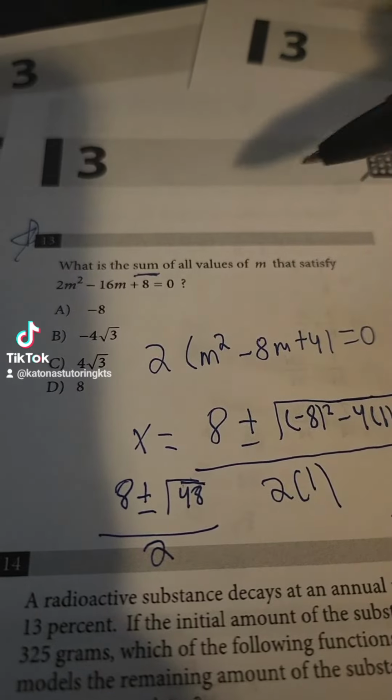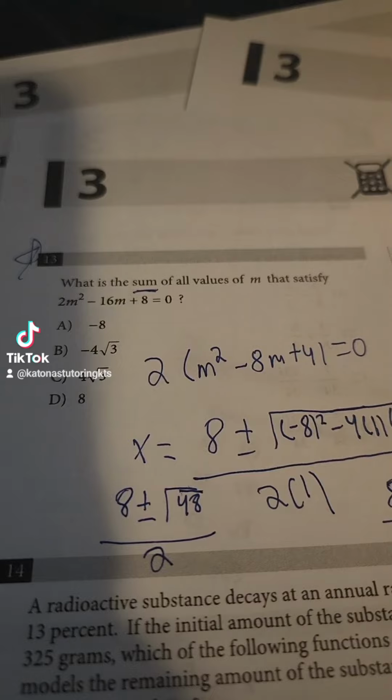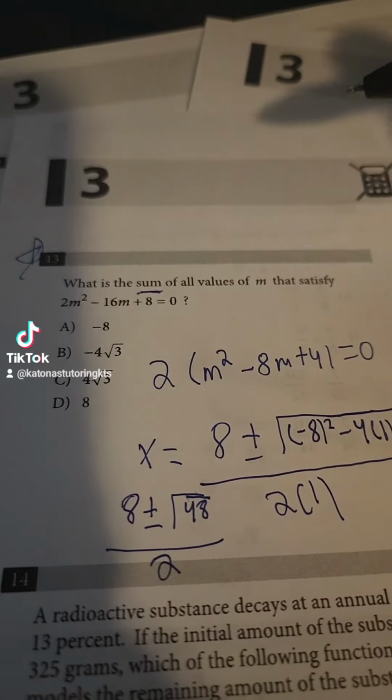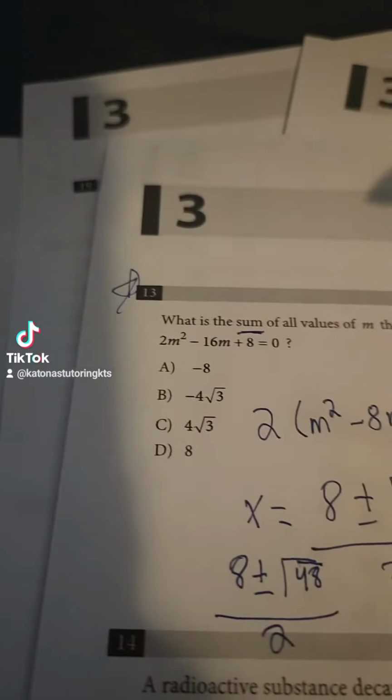Today we're going to be looking at another problem on the non-calculator section of an SAT math test. And because you have no calculator, I'm going to try to make this as easy as possible. And this is how I would recommend solving the problem.